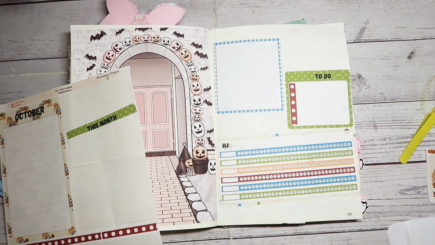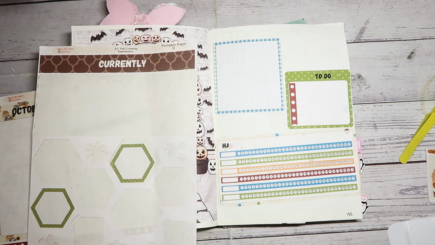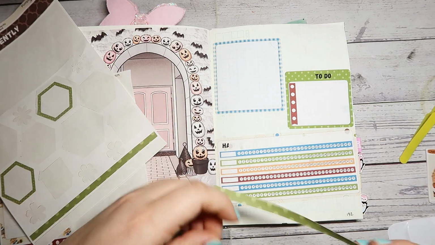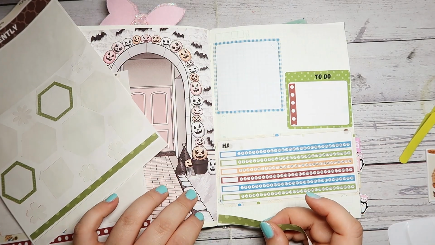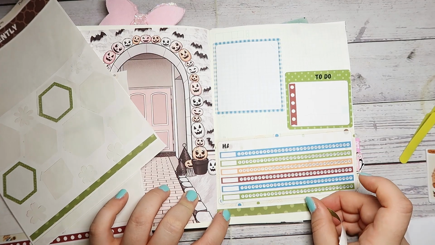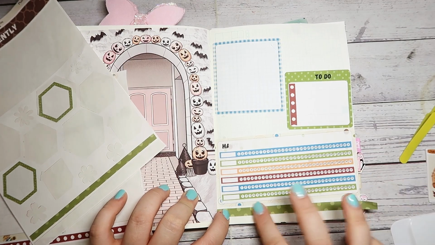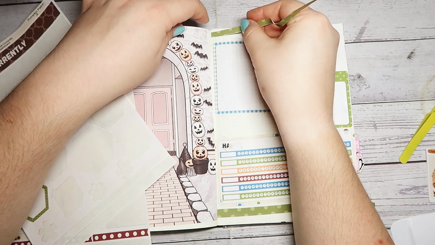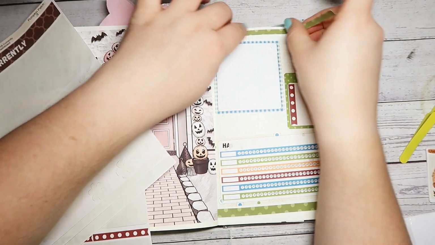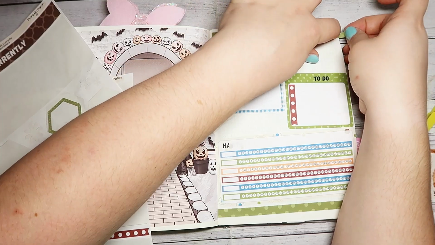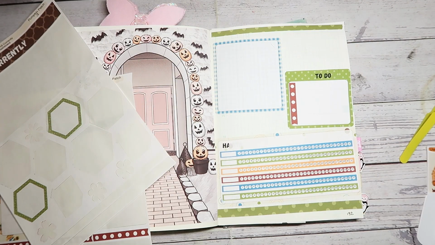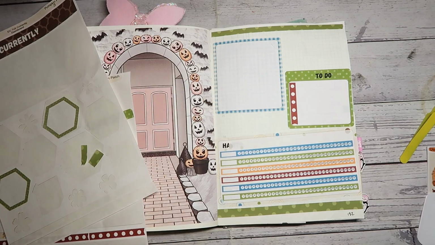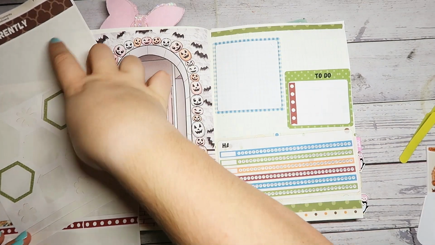Then let's get the washi strips on here from the previous pages. So we have this one here. Okay. And then we have one at the top. And then I think we have one more. We indeed do. Perfect. There we are. All right.